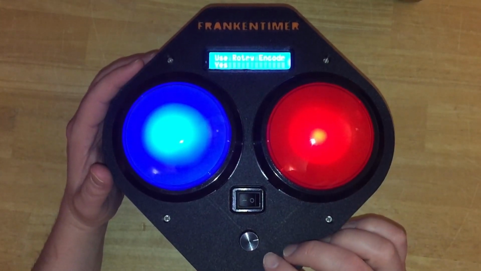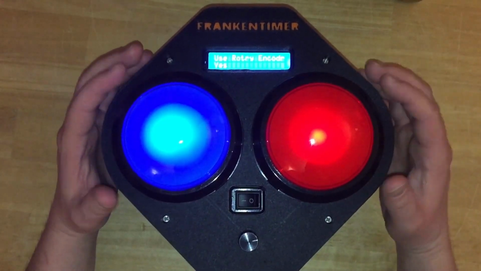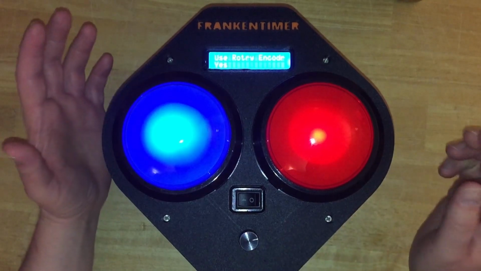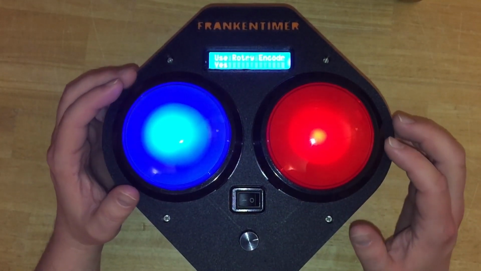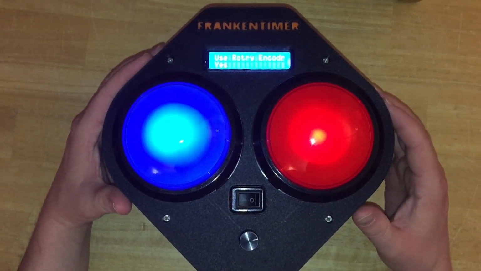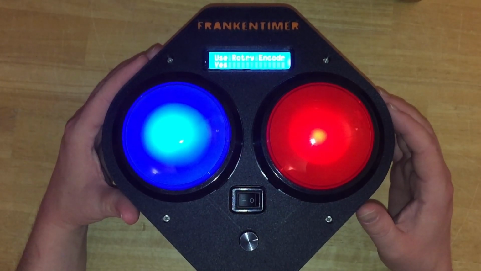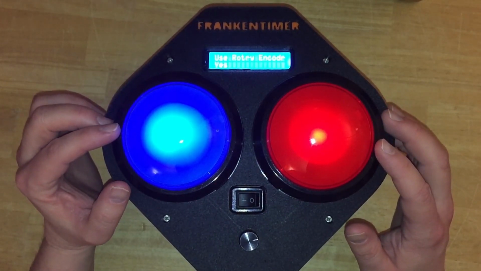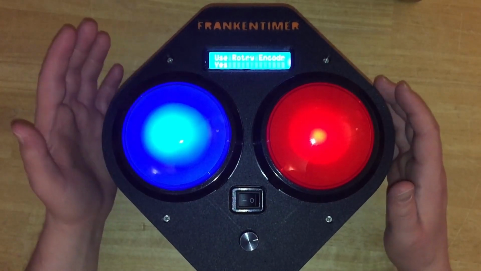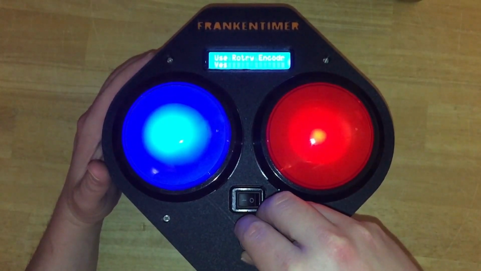It's going to ask you, do you want to use the rotary encoder? The rotary encoder is really nice. I like using it. However, if you're using the old design, so V3, where you only have the 2 buttons, it is still compatible with that. So you can select no.